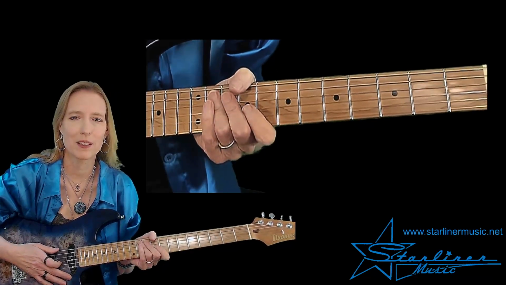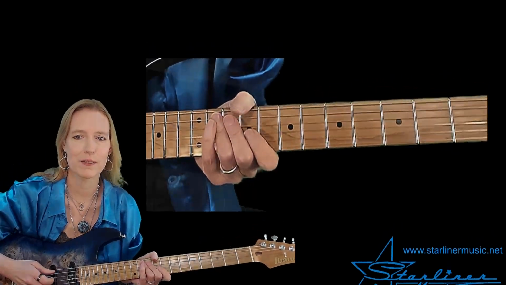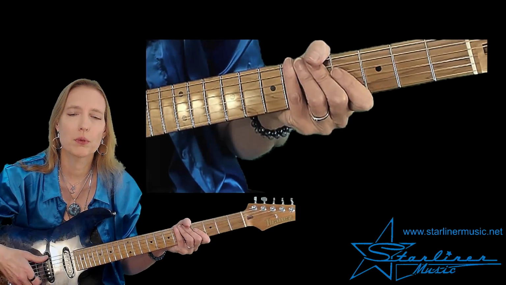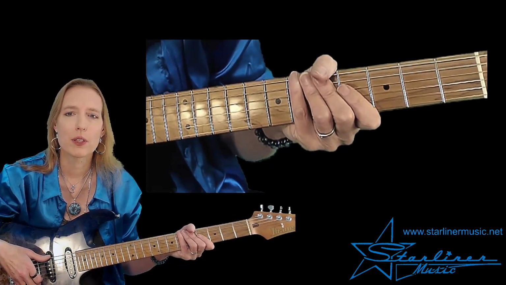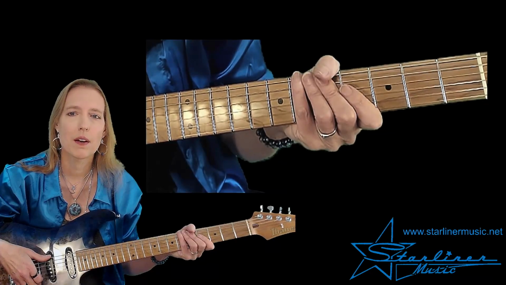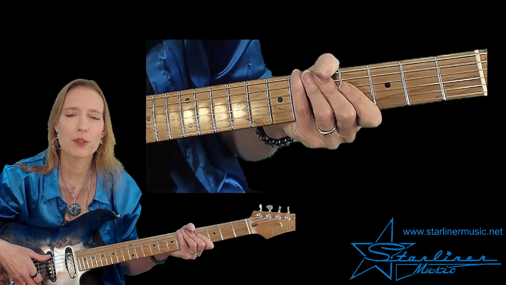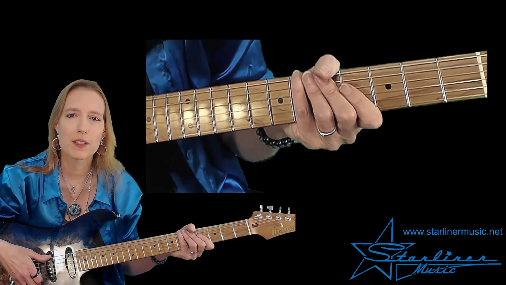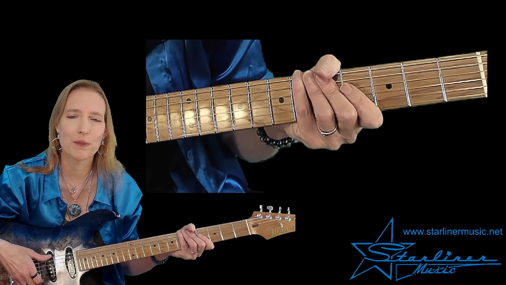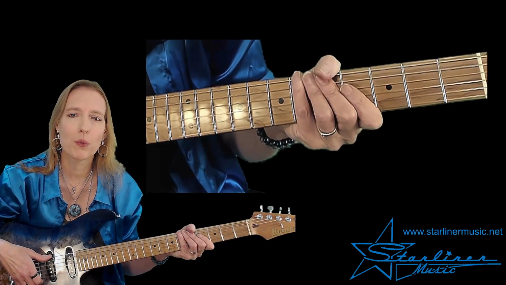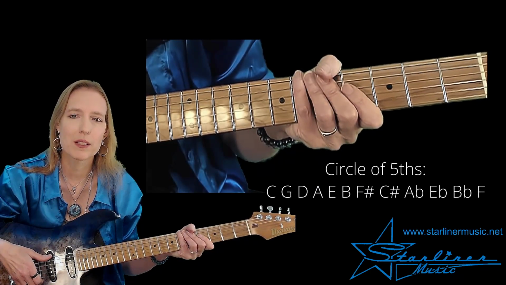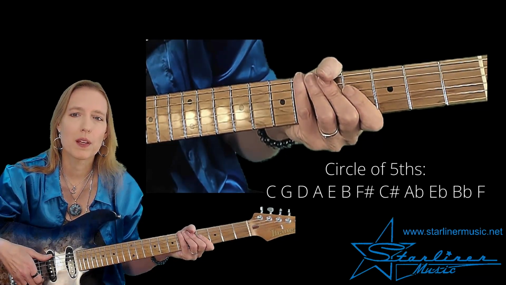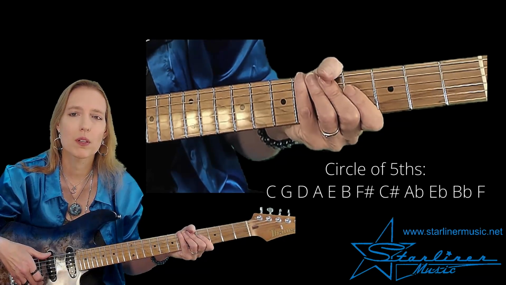Now, let's get a look at the exercises. For our first exercise, we're just going to play triads using all 3 inversions, and we're going to follow the circle of fifths. So if you're not sure what the circle of fifths is, please check out my video on the circle of fifths. I will put the circle of fifths order in this video so that you know what it is. Essentially, we're going to start at C, and we're going to move around through all 12 roots.